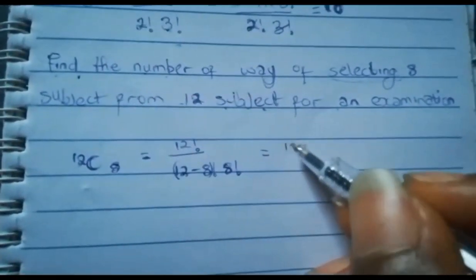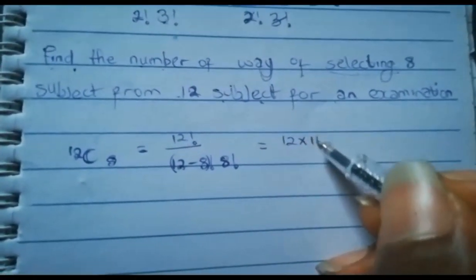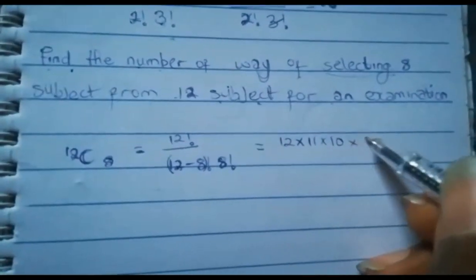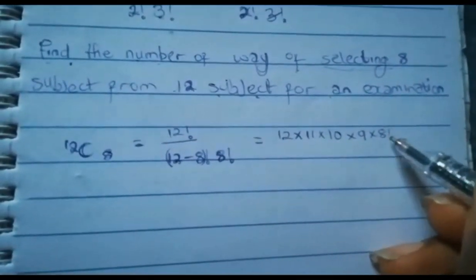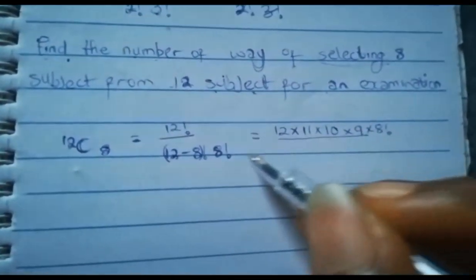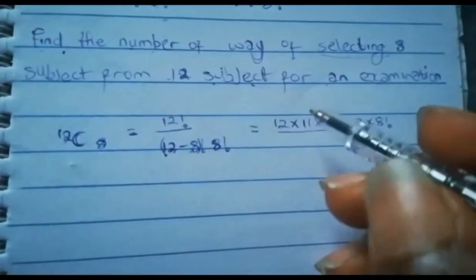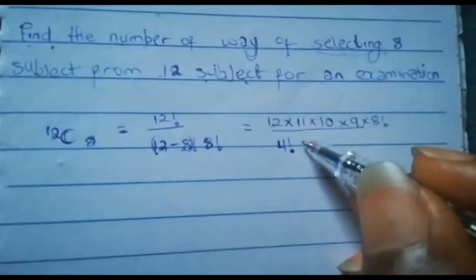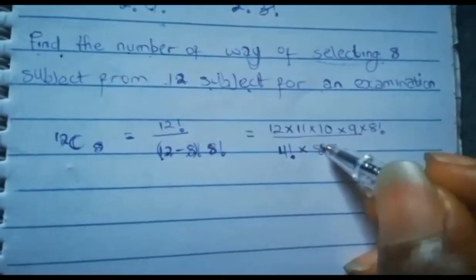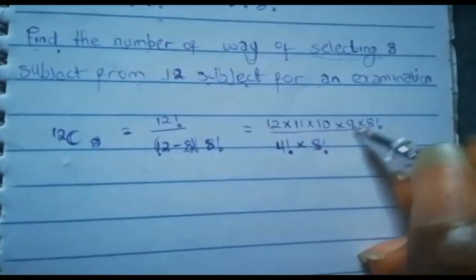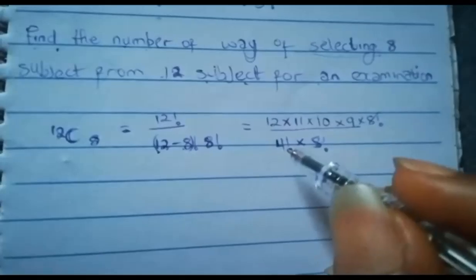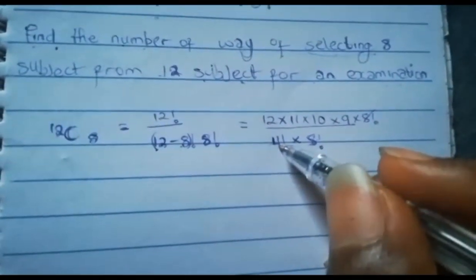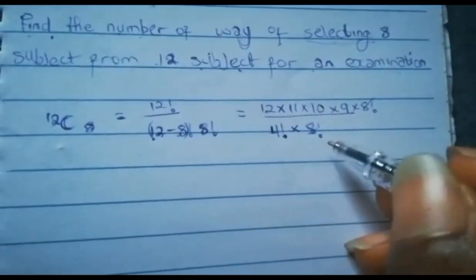So your 12 factorial can be written as 12 times 11 times 10 times 9 times 8 factorial, all divided by 12 minus 8, which is 4, so 4 factorial, then times your 8 factorial. So 8 factorial can cancel 8 factorial. Then 4 factorial is what? 4 times 3 times 2.